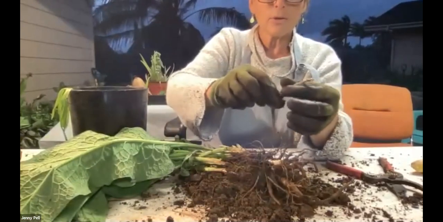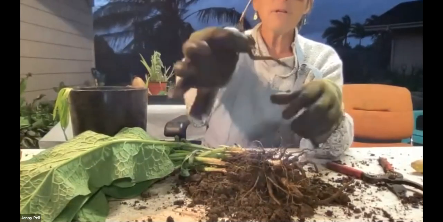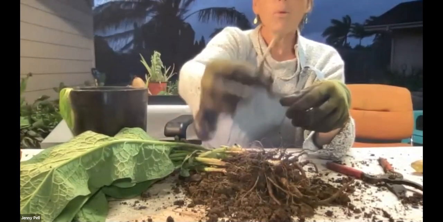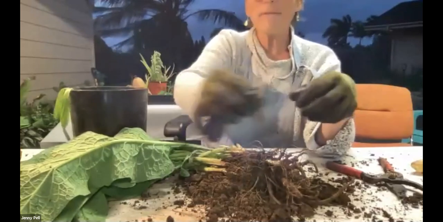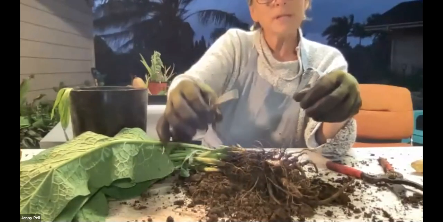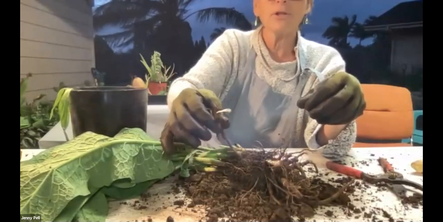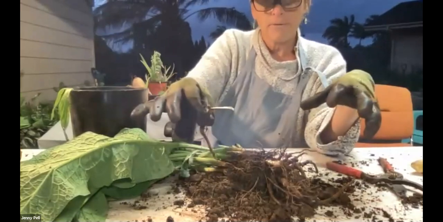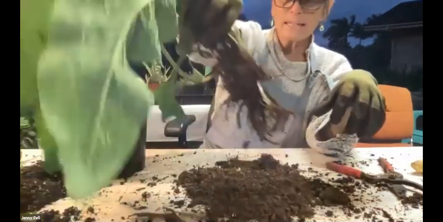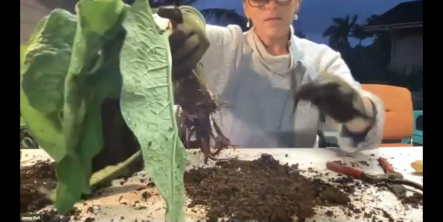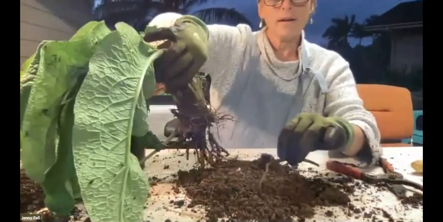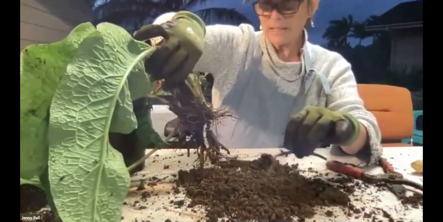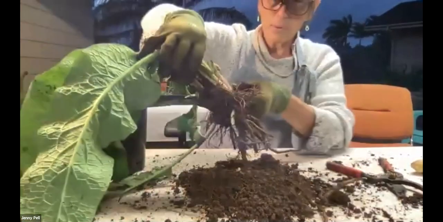Comfrey's kind of like the Sorcerer's Apprentice. Every single piece will make a new plant. So the last thing you want to do and never, ever, ever do is rototill an area with comfrey, because you'll have an invasion of comfrey. If you plant a piece, that piece will grow right there and it'll stay there. But if you chop it up into little bits, you're going to have it everywhere.